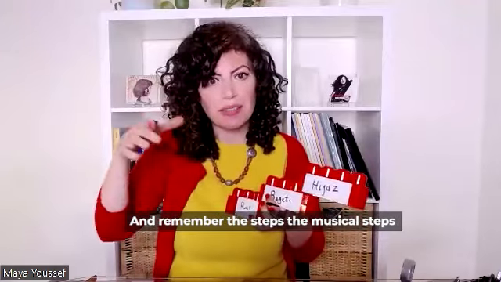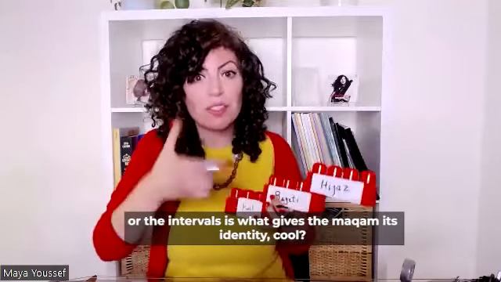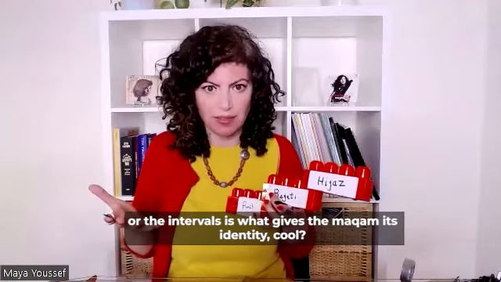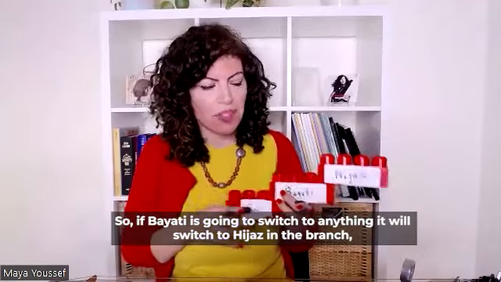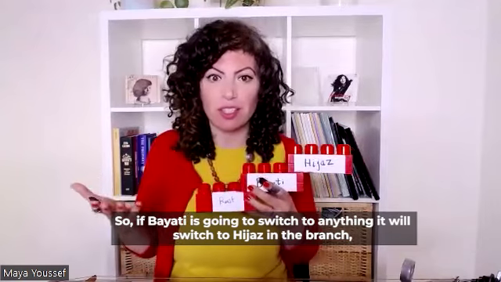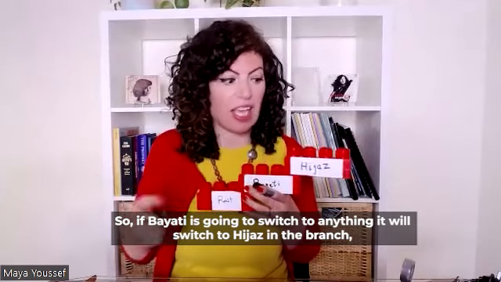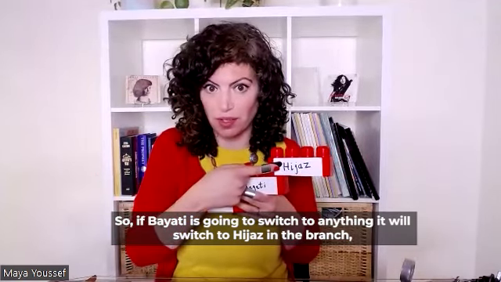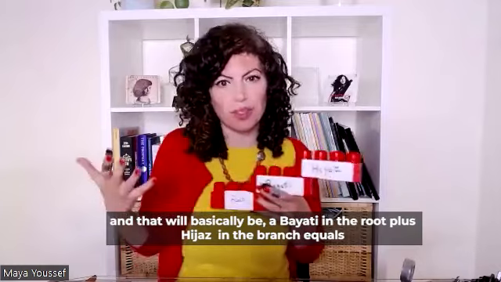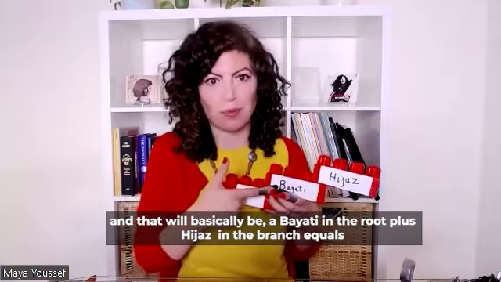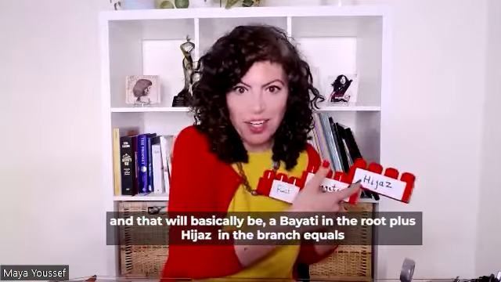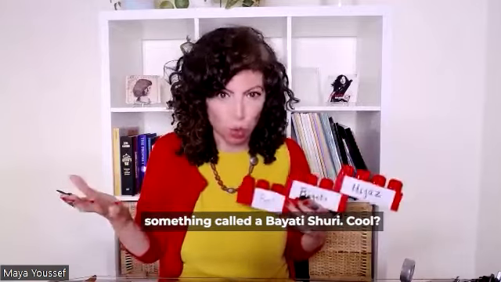And remember, the musical steps of the interval is what gives a maqam its identity. Cool? So if Bayati is going to switch to anything, it will switch to Hijaz in the branch. And basically, a Bayati in the root plus Hijaz in the branch equals something called Bayati Shuri.